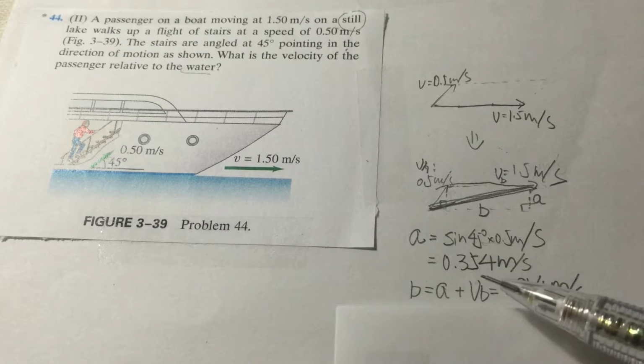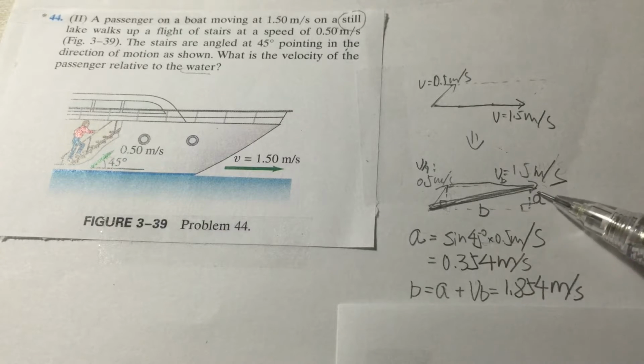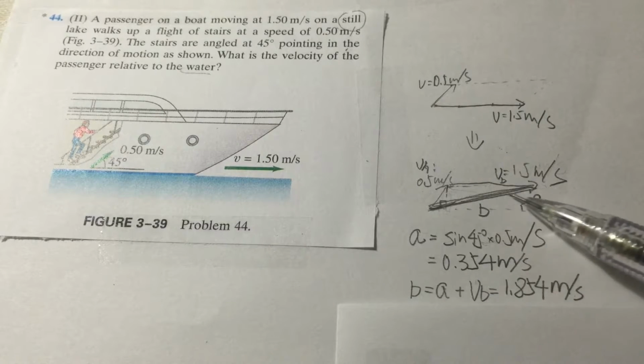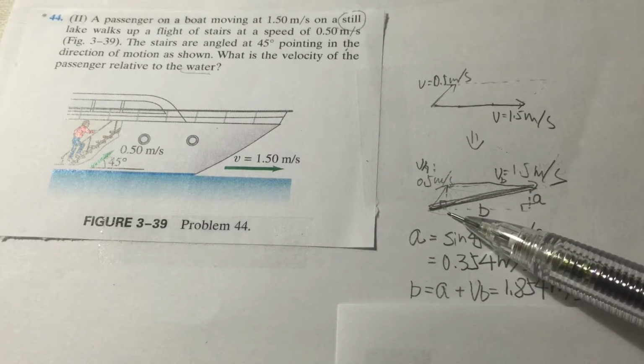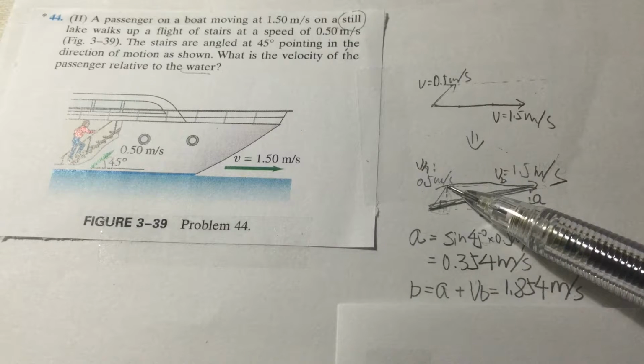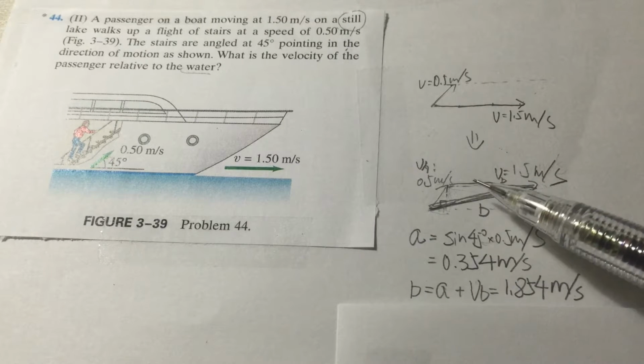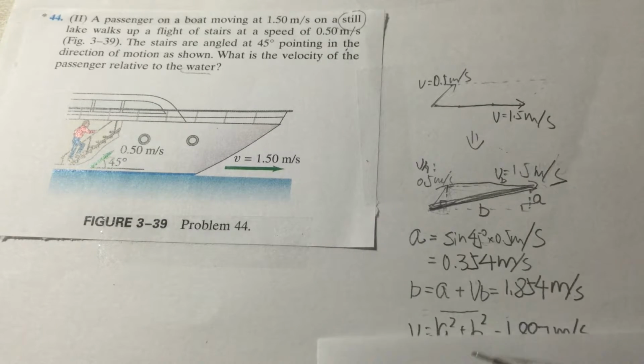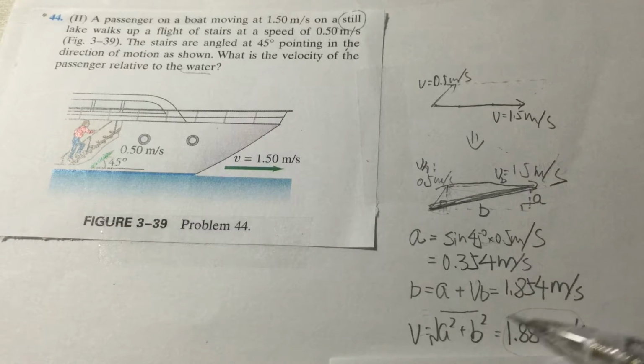And B equals A plus VB. This equals this because this angle equals this angle, so this equals this. So you can calculate like this. So the velocity we need to calculate is 1.887 meters per second. The result is this.